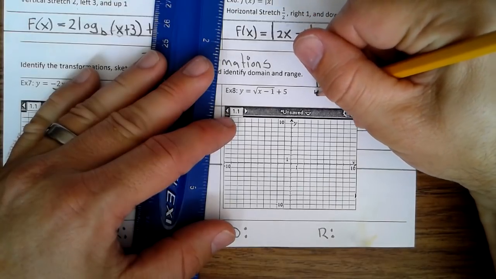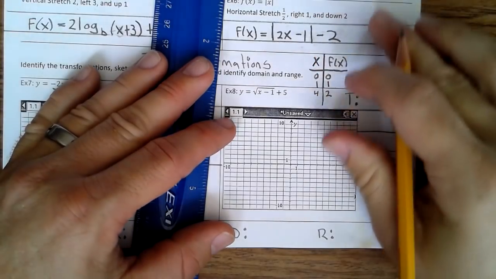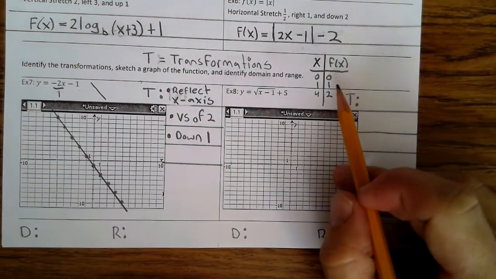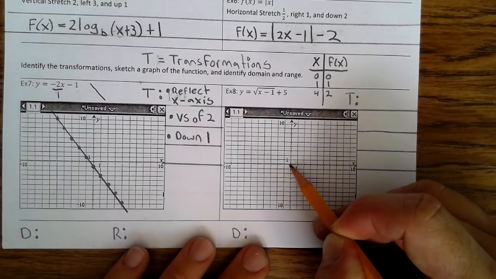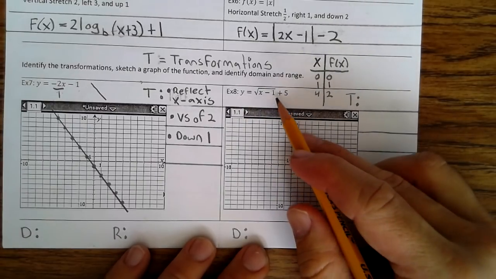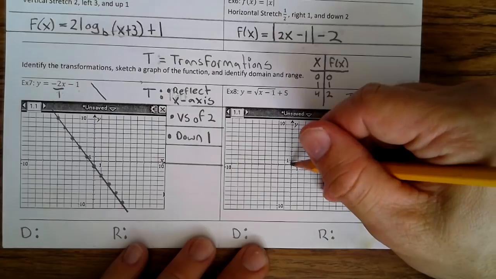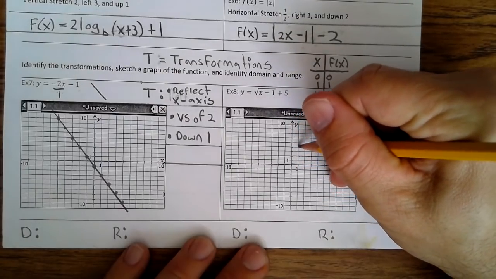The square root of 4 is 2. So we know that the vertex is at 0, 0. So let's transform that. So we know that we're going to go right 1 up 5. So from here we go right 1 up 1, 2, 3, 4, 5.